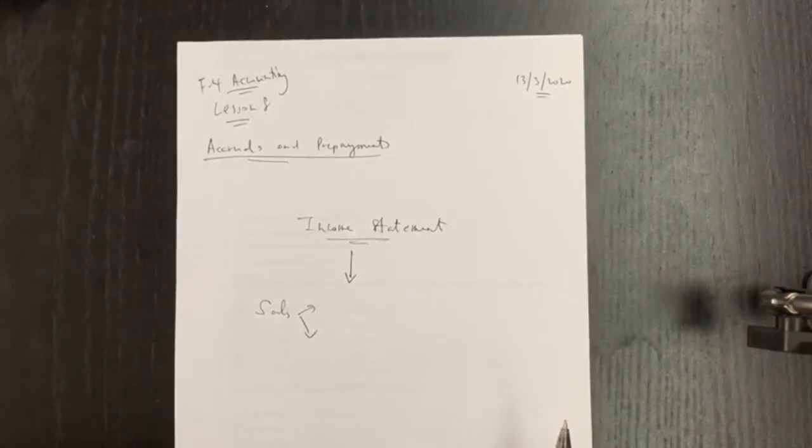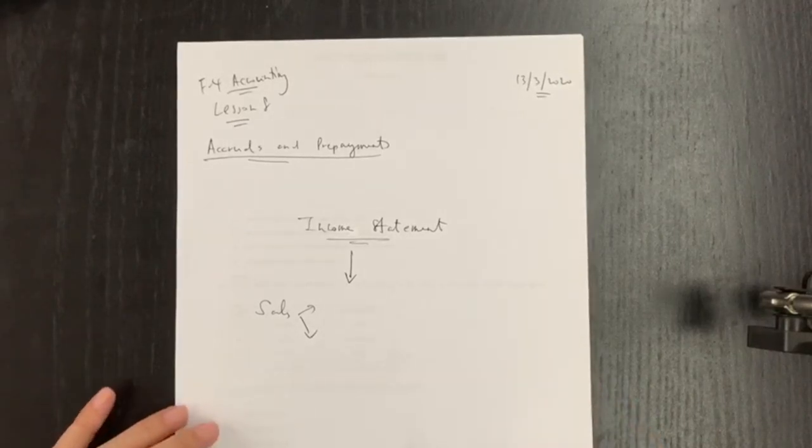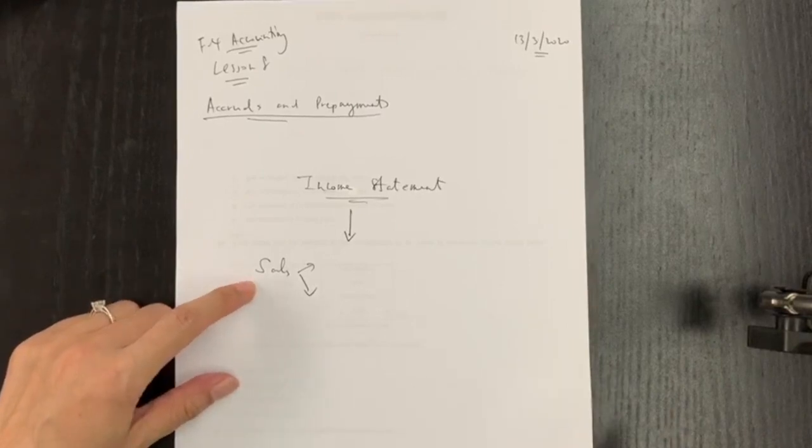Today's topic is accruals and prepayments. Alright, so before we look at that, let's look at the background. So we have this income statements. Do you remember what we start with in the income statements? We always start with sales.